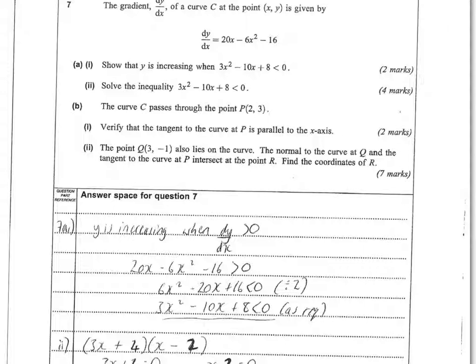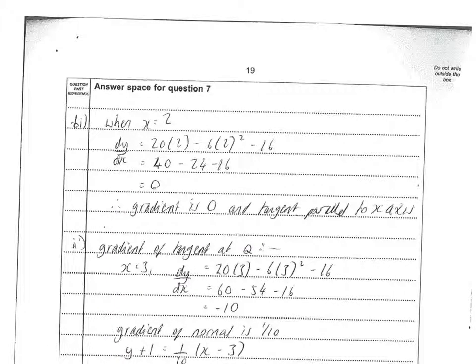And in this part over here, you have to also look at another to find the equation of a normal at Q, and also the equation of that tangent at P, and find their points of intersection. So if we look at these two parts over here, first demonstrate that this point gives a gradient of 0. And when you've shown it's got a gradient of 0, make sure you write that concluding statement.